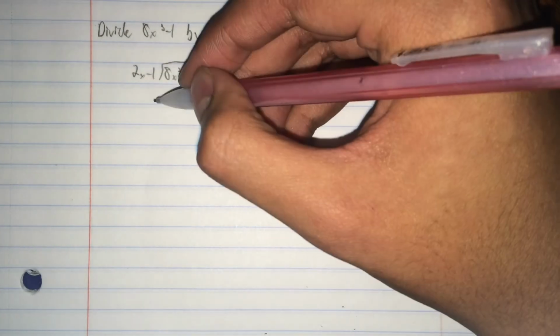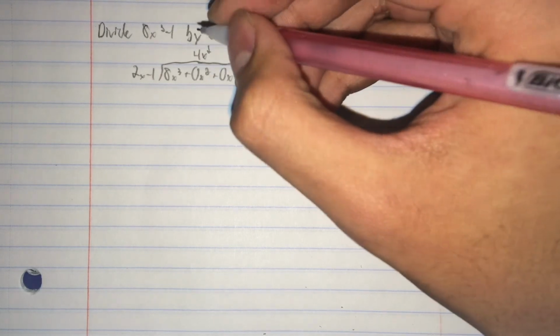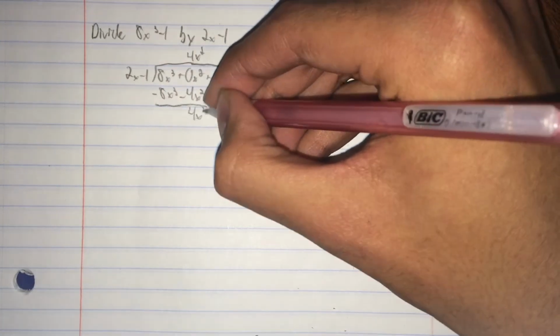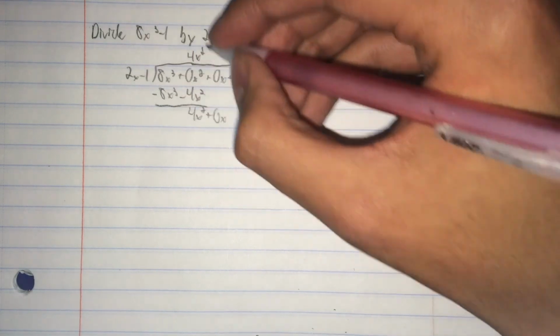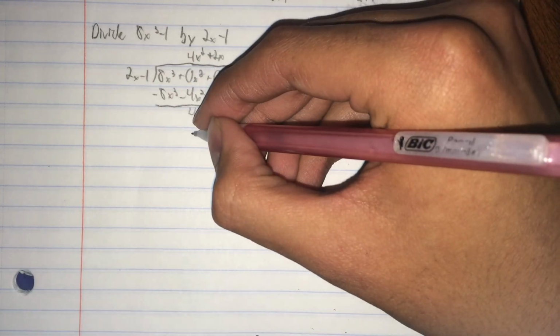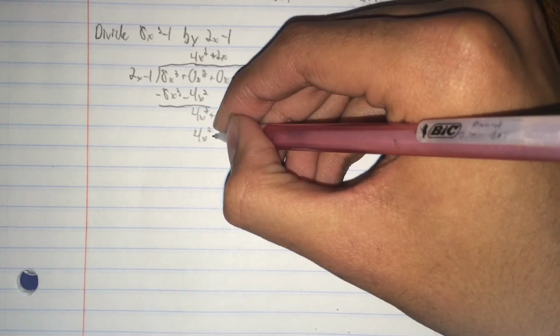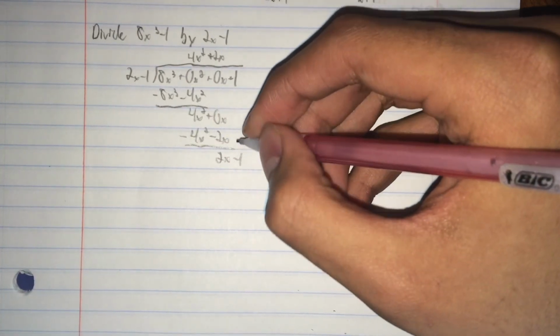We have to find a number that multiplies to 2x and equals 8x cubed. This is 4x squared. So we multiply this 4x squared by this 2x minus 1. So it's 8x cubed minus 4x squared. And then we subtract. So it's 4x squared plus 0x. Now we have to find a number that multiplies to 2x and equals 4x squared. This is 2x. So we multiply 2x by 2x minus 1. So it's 4x squared minus 2x. Then we subtract. It's 2x minus 1.